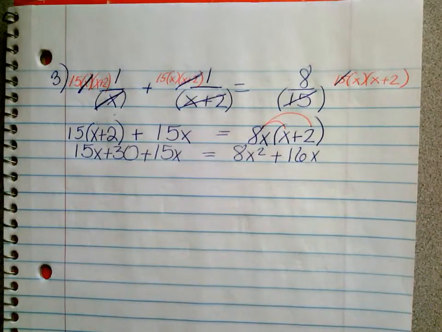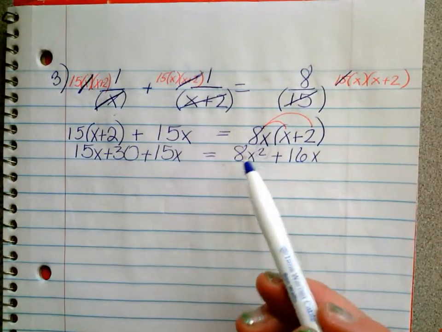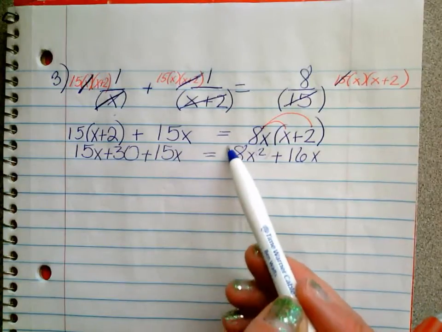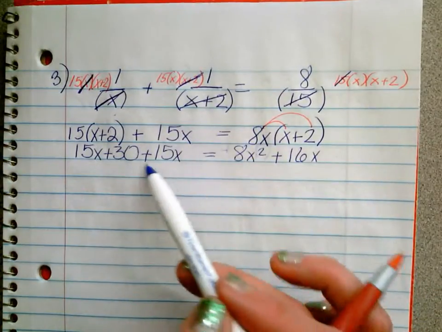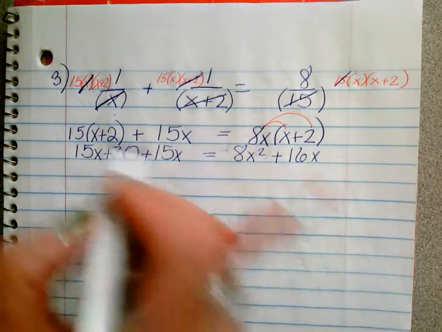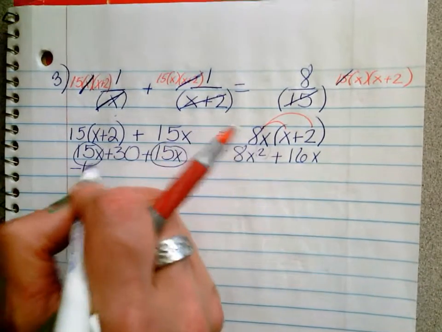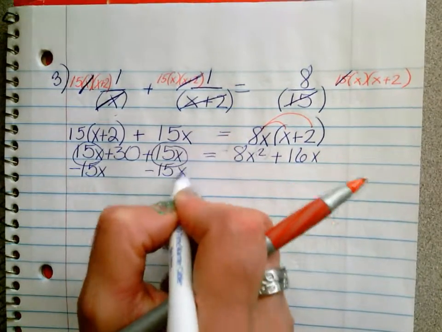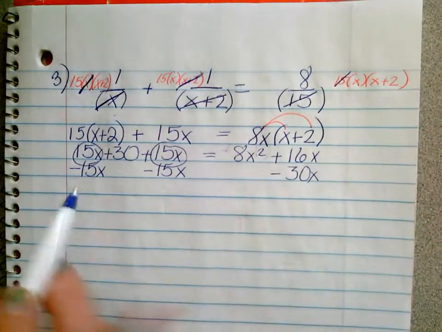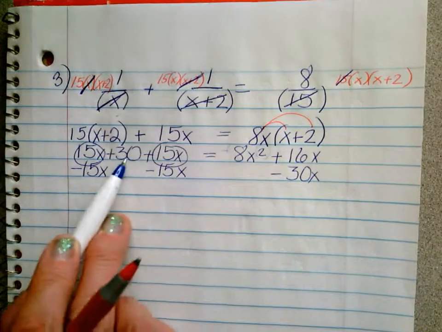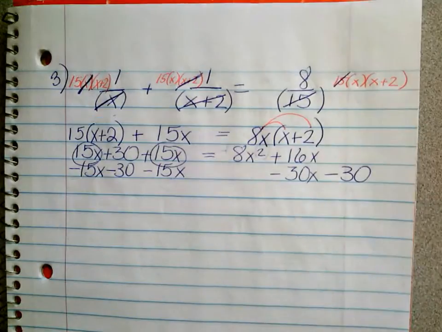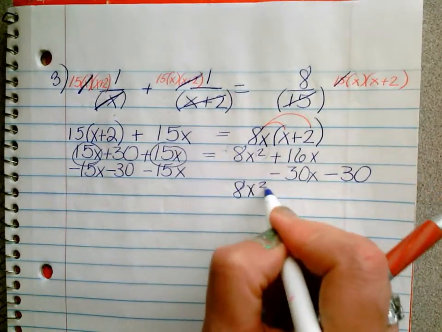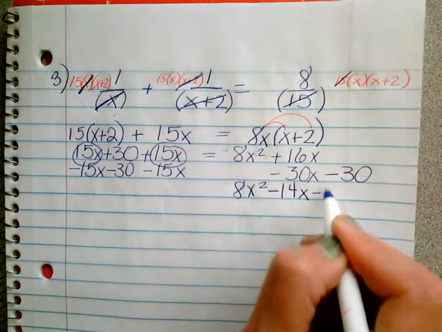So, when I have a quadratic, that's to the second power, I want to have a positive, if at all possible. And since right now it's positive, I'm going to bring all this stuff over to here. Okay? What is the sum of 15x and 15x? 30. Okay. So I'm going to subtract 30 over. You guys see what I did here? Yes. Moving the constant over. Looks like that. 8x squared minus 14x.